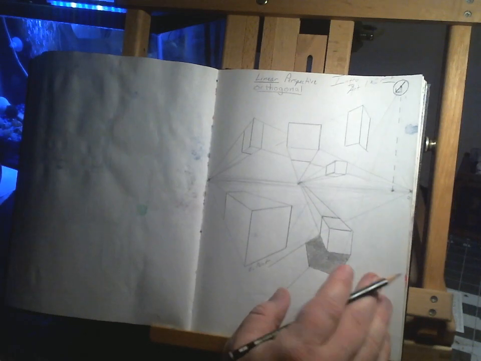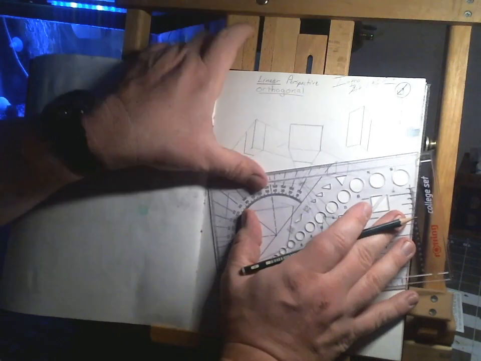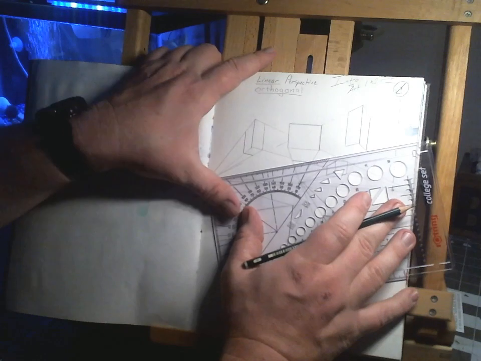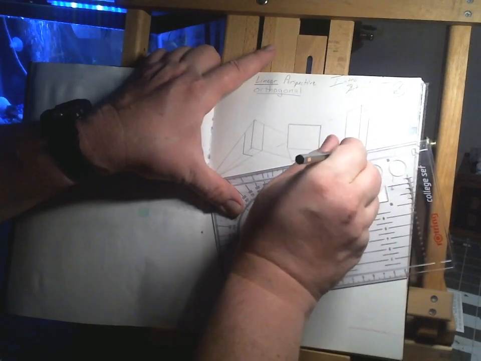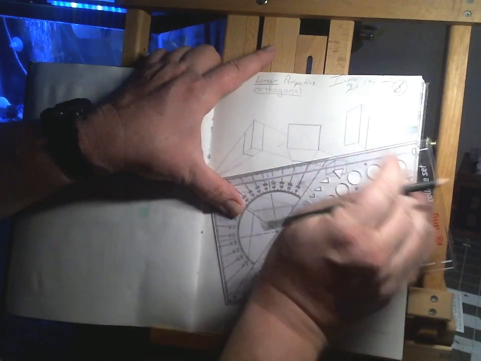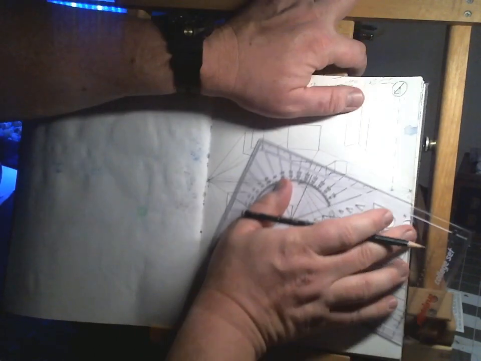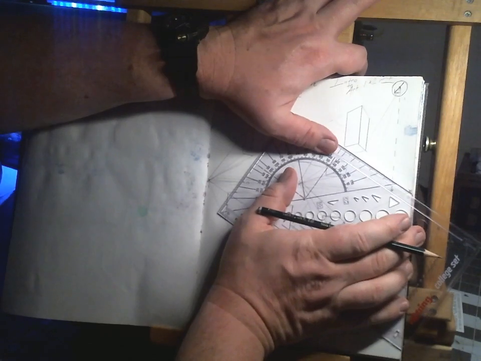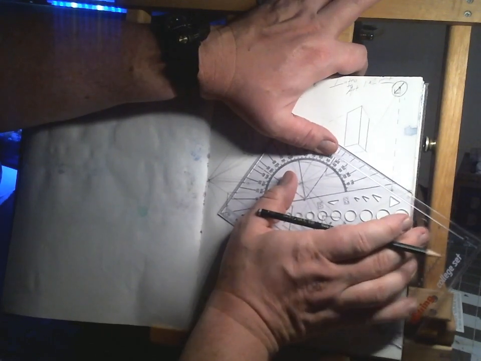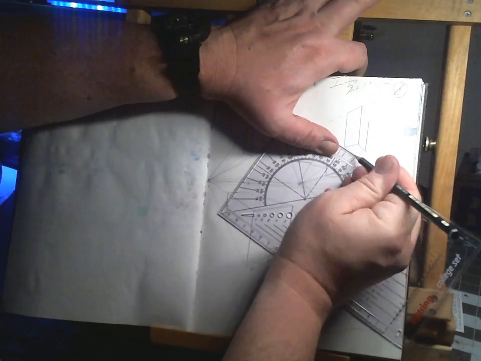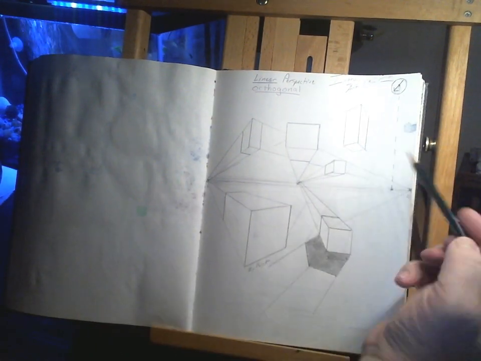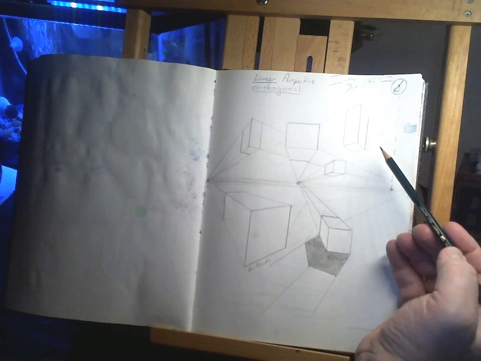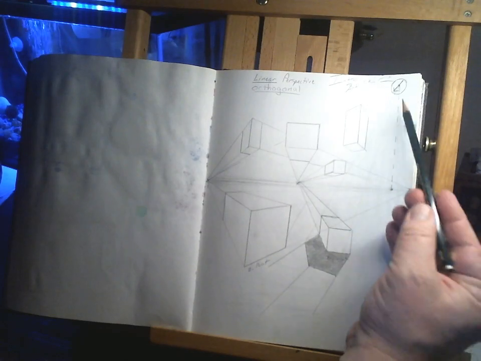So, here we go. We'll go with the farthest opposite to vanishing point 1. Cross it over. And we'll repeat the process with the farthest opposite corner to vanishing point 2. And repeat the process. And there we have this object that later we will be adding values, meaning shading, tinting, to these objects as they relate to a light source.